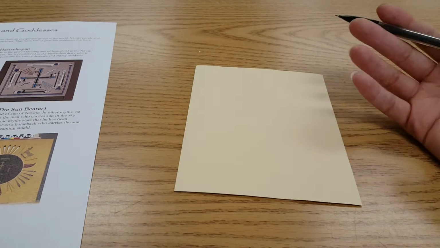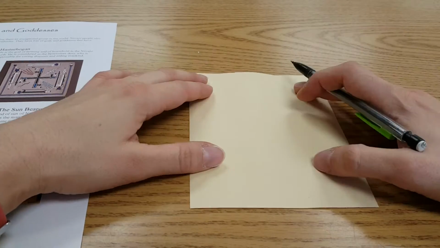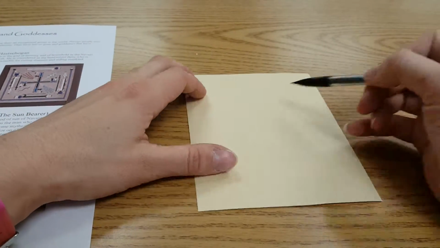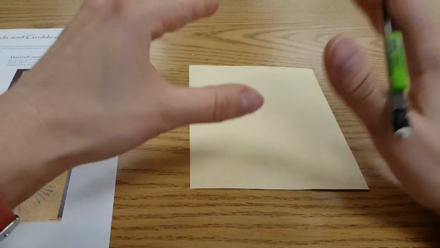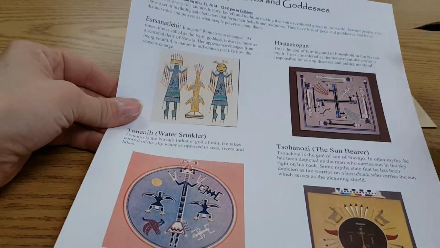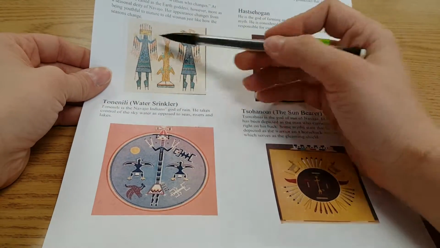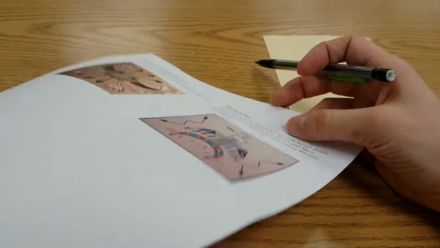They're praying for something that they're in need of. So you have to have a focus for your picture. It has to be one main idea. You're not going to draw 50 different symbols on here because that's too complicated. It's always one main idea. So when you look at any of these sand paintings, there's always some central focus in the picture, one main idea that they're going for on any of those images.